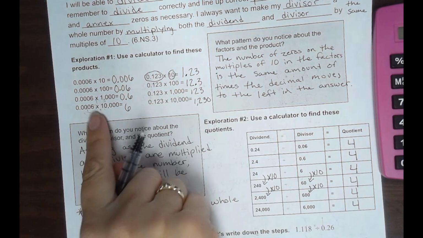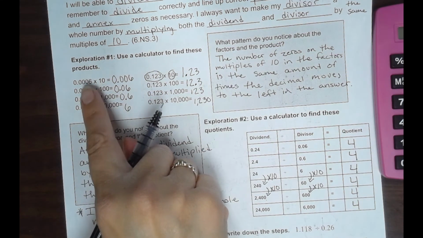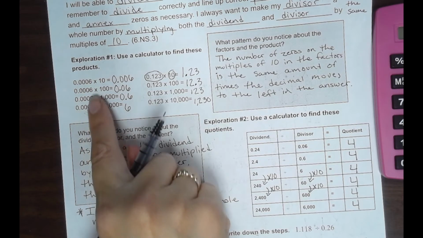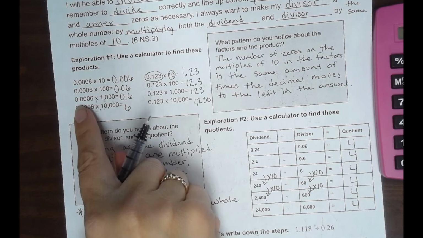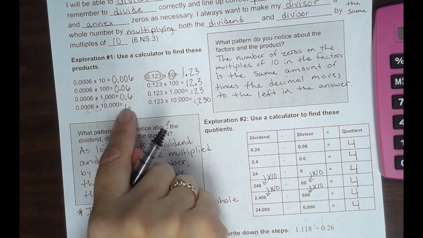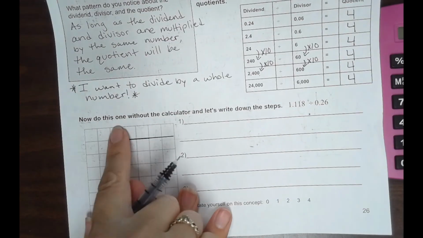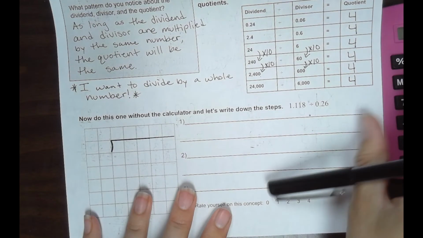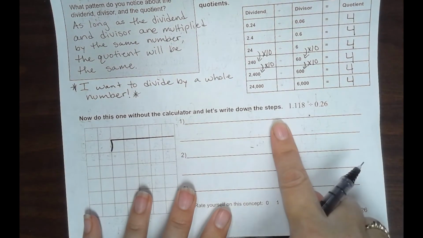Over here, when we times it by 10 with 1 zero, the decimal moved 1 place. 2 zeros, 2 places. 3 zeros, 3 places. 4 zeros, 4 places. So now do this one without a calculator. This guy needs to go away. And let's write down the steps.